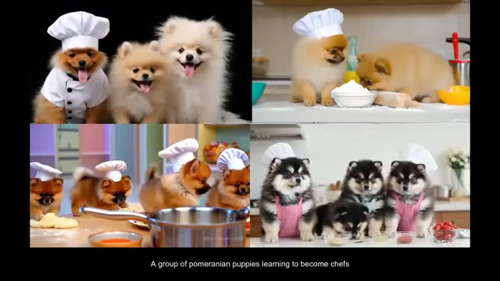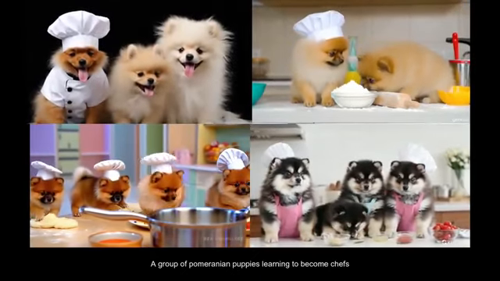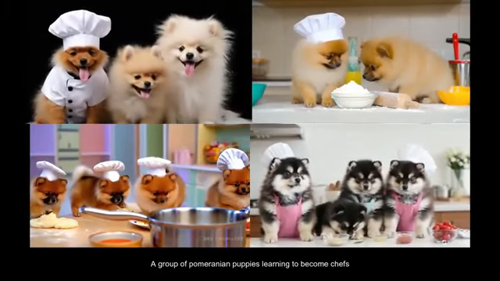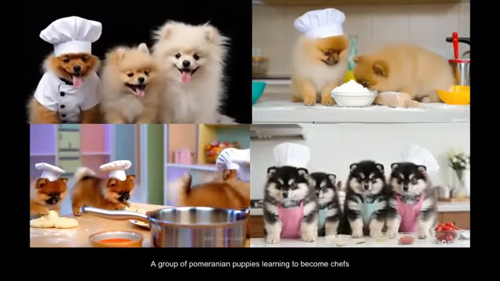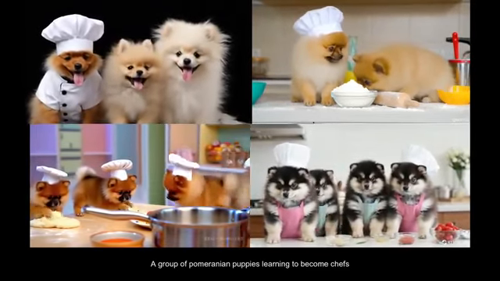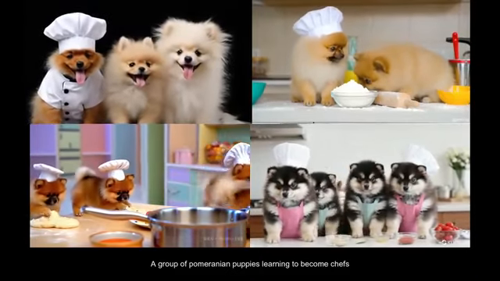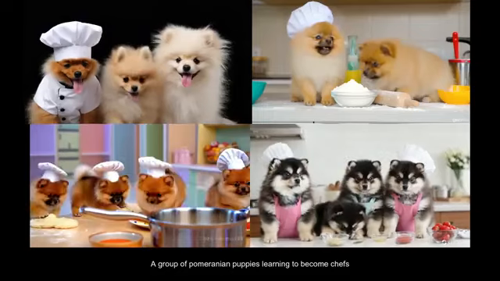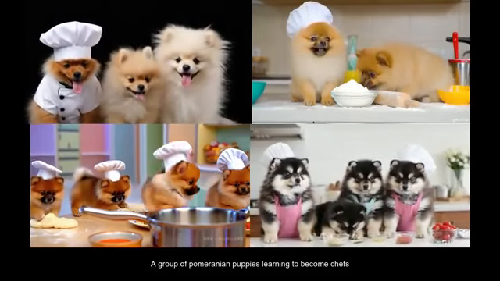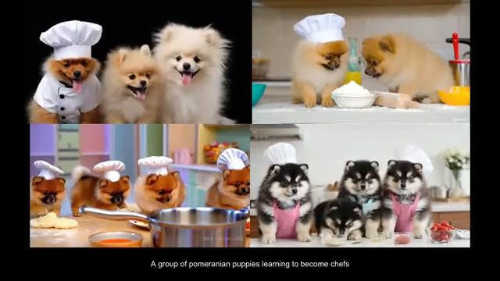And here's the same prompt with the other 3 top models for your comparison. In this instance, I still do prefer Minimax and Kling's generation over Hunyuan. You can see the bottom 2 videos indeed show a group of puppies, and they are actively trying to cook or make stuff, and they are indeed learning to become chefs, whereas Hunyuan's video is kind of only partially correct. Only the dog on the left has a chef outfit, but they're not really learning to cook or anything. But in terms of the quality, I would say Hunyuan's video looks super realistic and high quality.